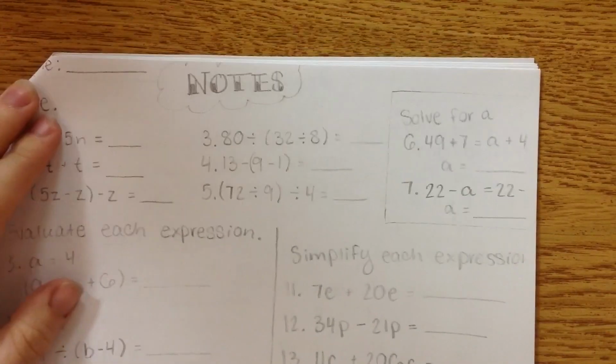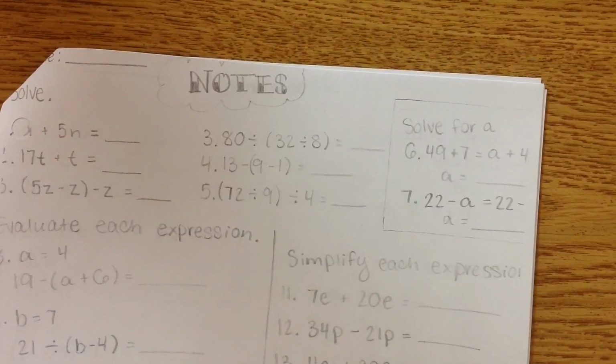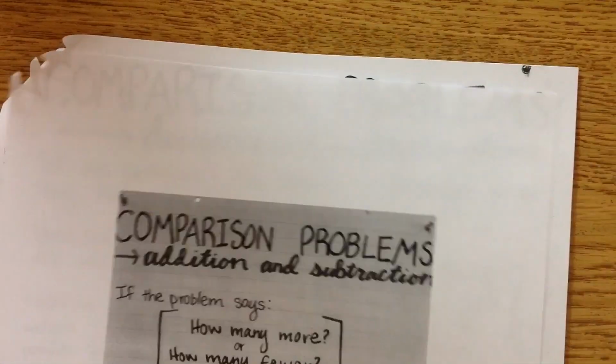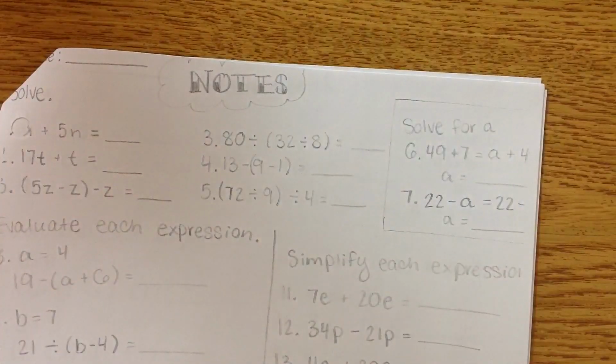Here's some good news for math today. For math, you don't need these posters anymore. So this one about division and multiplication, this one about addition and subtraction, you can just set them off to the side. You do not need them anymore. So that's a good thing.